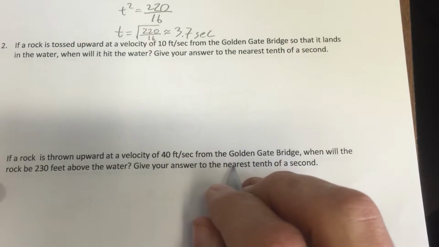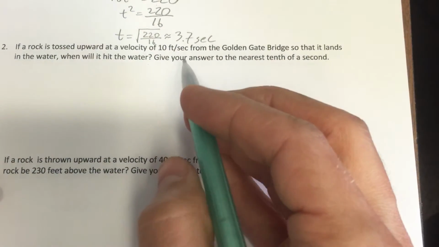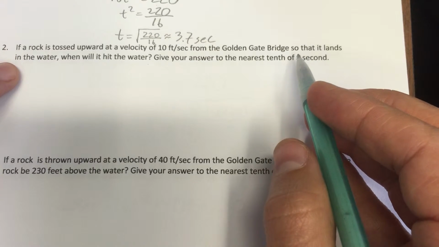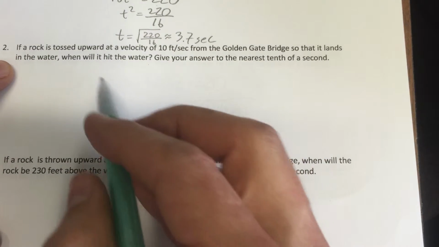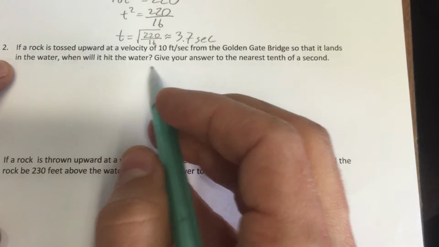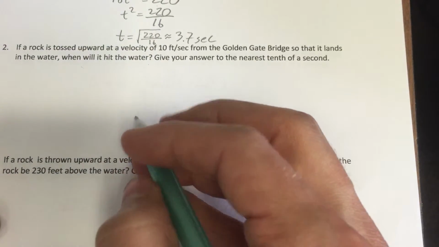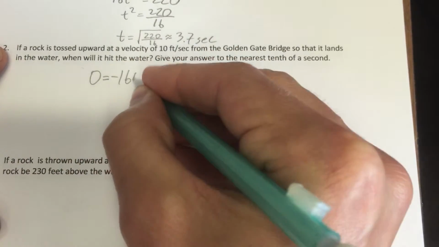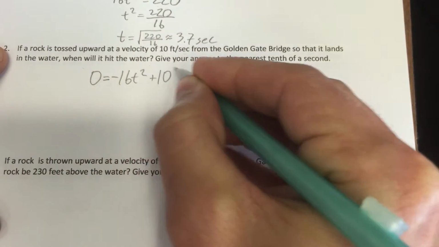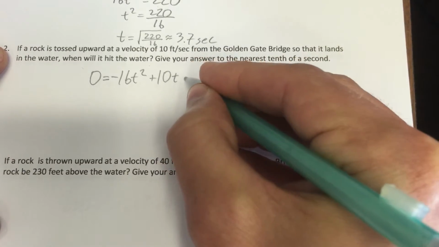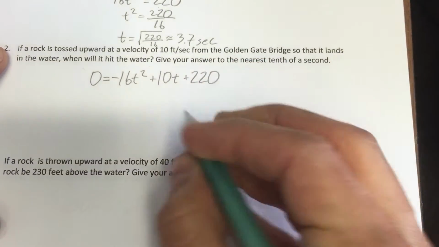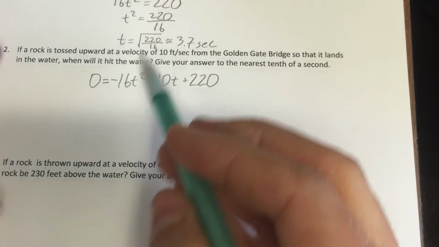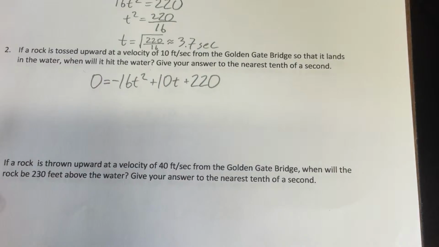Now, if a rock is tossed upward at a velocity of 10 feet per second from the Golden Gate Bridge, so that it lands in the water, no fair landing back on the bridge, when will it hit the water? Again, answer to the nearest tenth of a second. So, again, it's going to hit the water. Gravity stays the same. Now we have a velocity of 10 feet per second. Now notice the variable doesn't show up just once, so really isolating the variable is much more difficult.